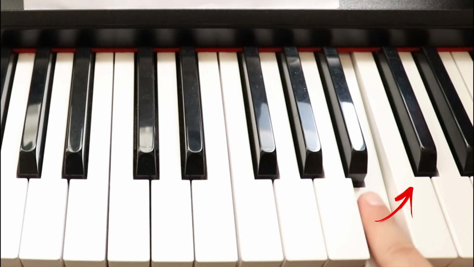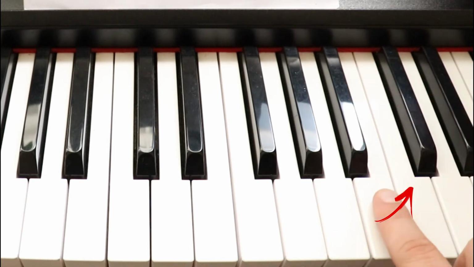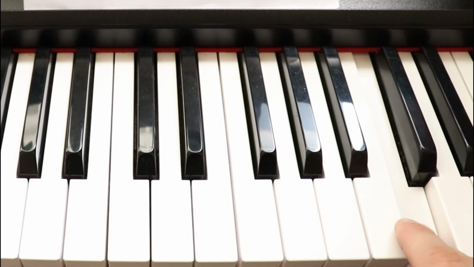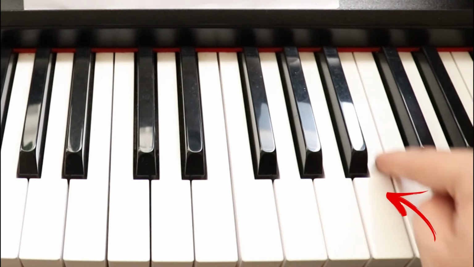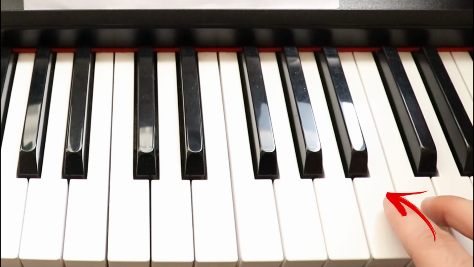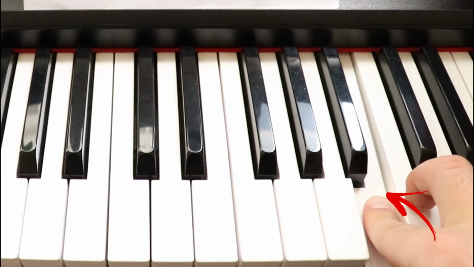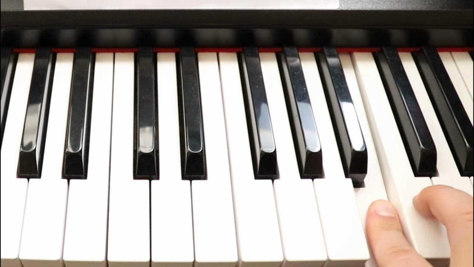Same is here. This is B, B sharp, no black, so B sharp is actually C. And this is C, so C flat would actually be B. Why? Because of the nature of the sound.